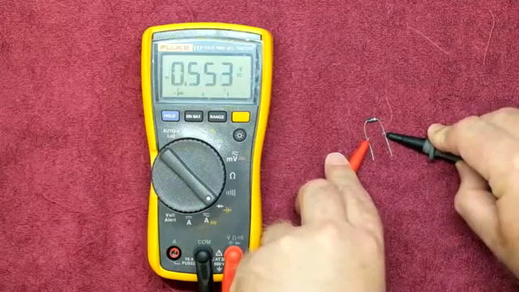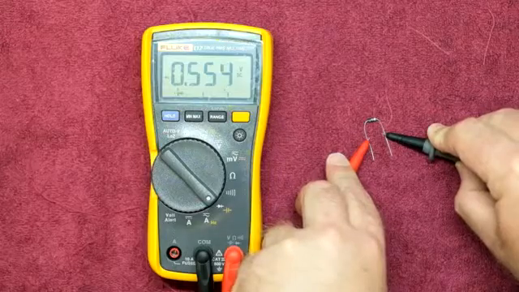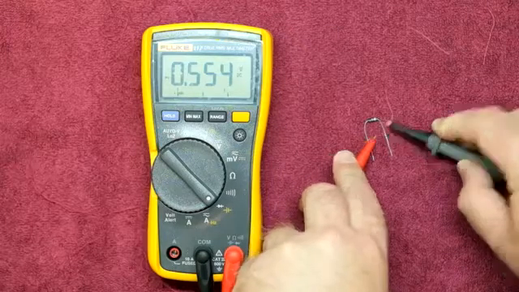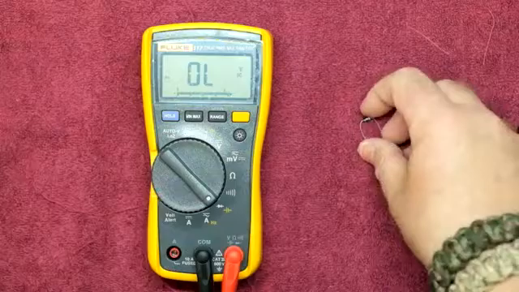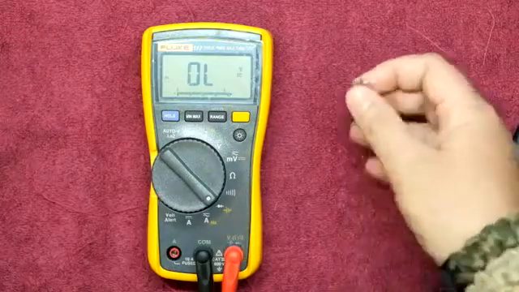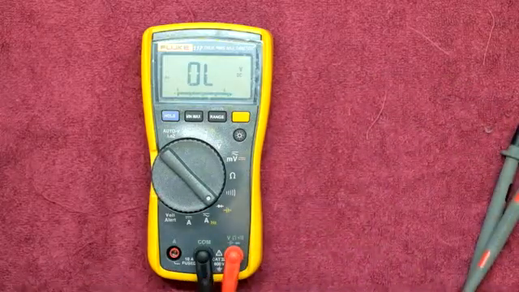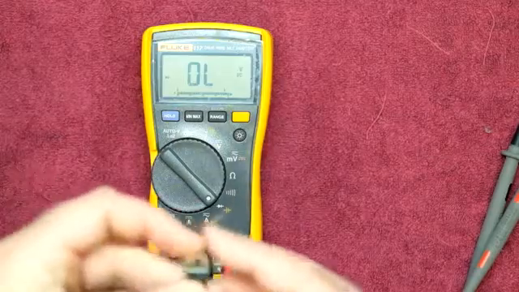As you can see, 0.553 volt drop across this diode. So we know from that this diode is good. Now, while on the topic of NPN junctions, we're going to have a look at something called a transistor.